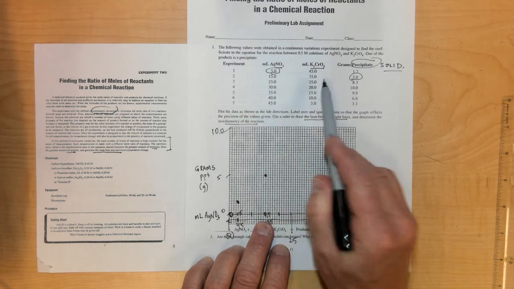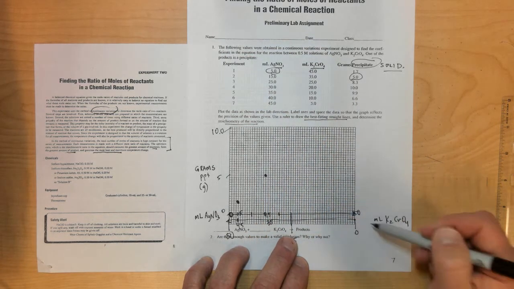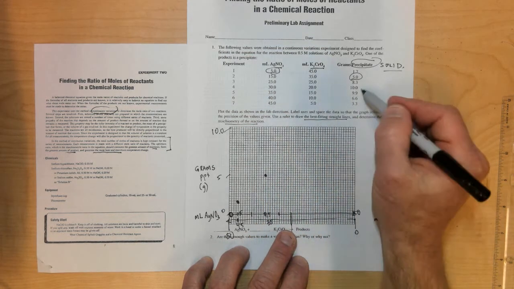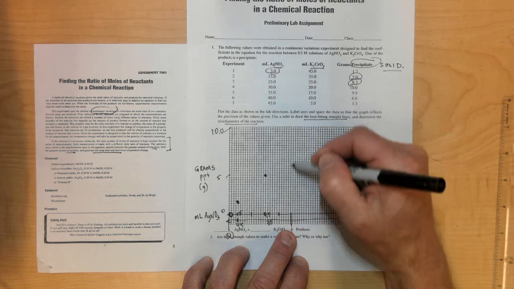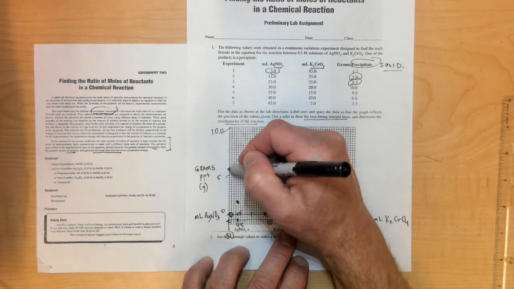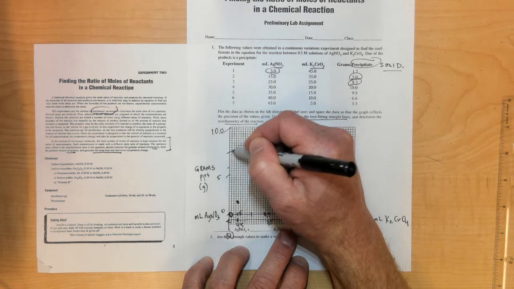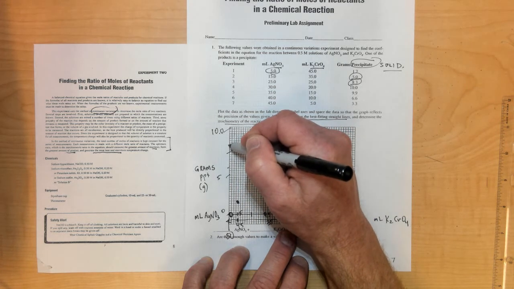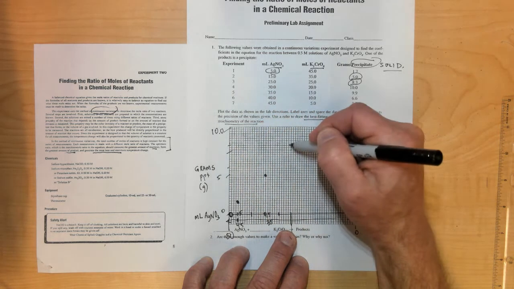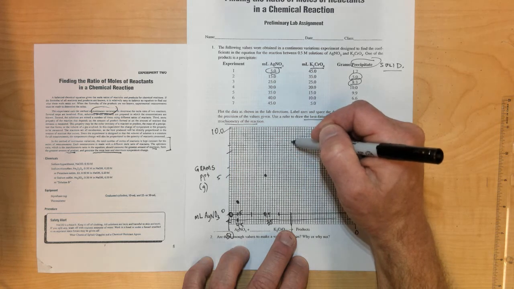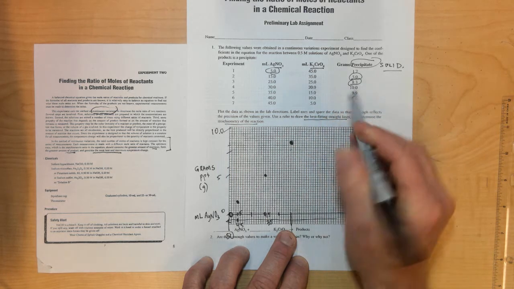My next value is 25 and 25. At 25 and 25, there's equal amounts of these, and that gives me 8.3. So I have to go up here to, let's see, 6. This would probably be about 7.5. So this would be about 8. 8.3 would be right about here. So let's get close to that, approximately right here.